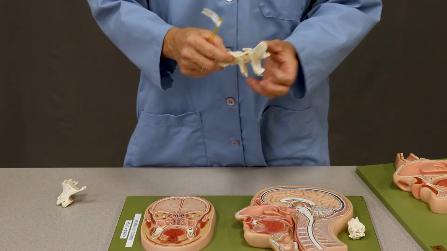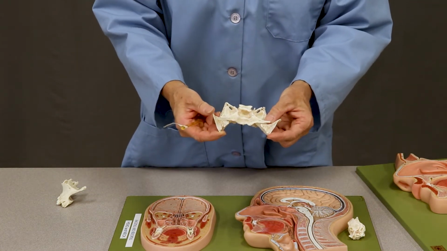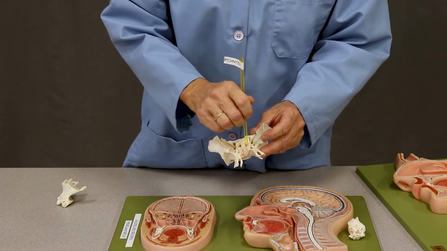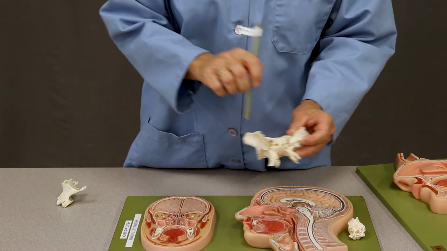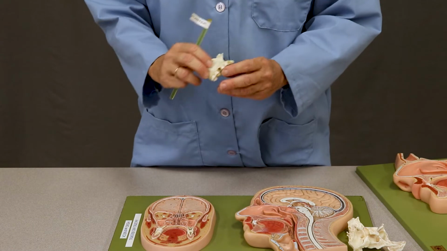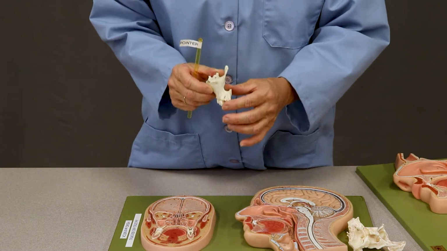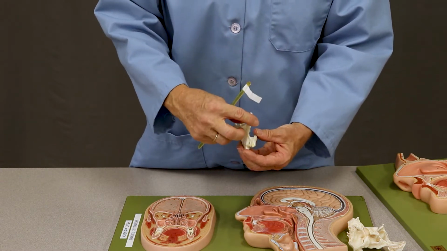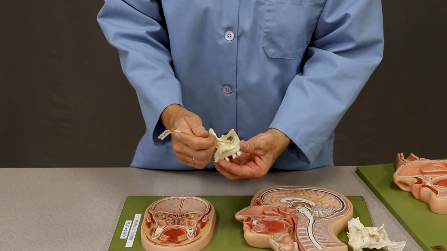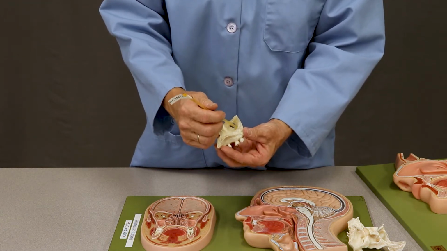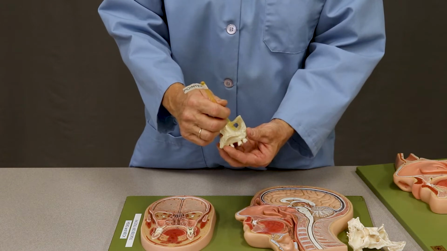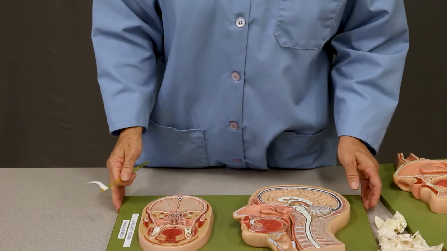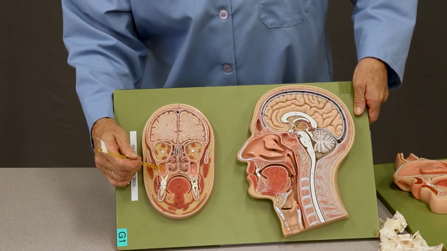This is a disarticulated sphenoid bone, which looks like a butterfly, and these would be the sphenoid sinuses. Here is a maxilla. This is the right maxilla. Remember, the maxilla is a fused bone. If we were to break into the maxilla, you would see these big cavities here, which are the maxillary sinuses, which again are these sinuses here.